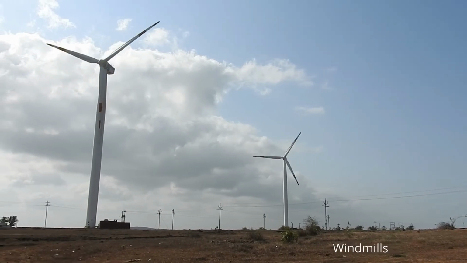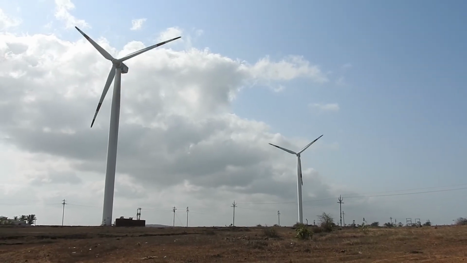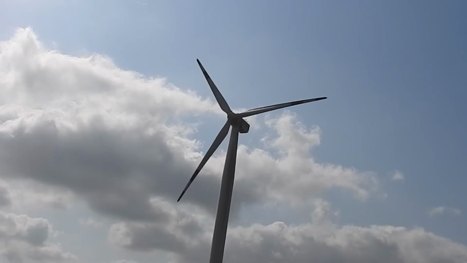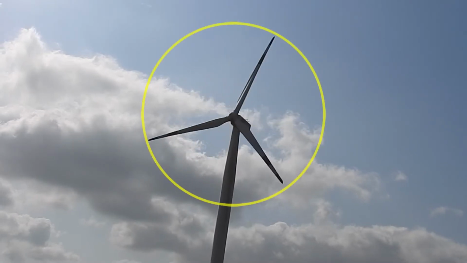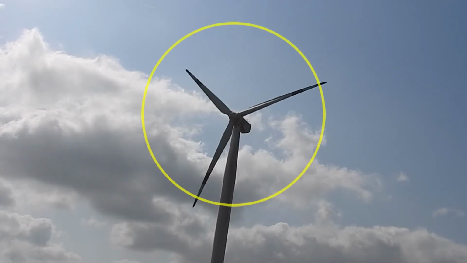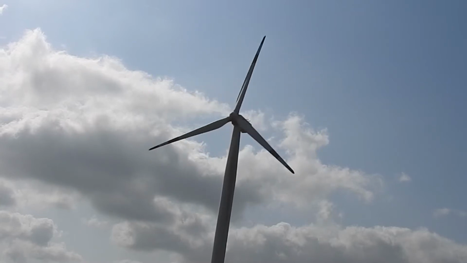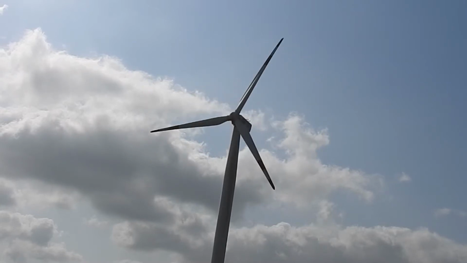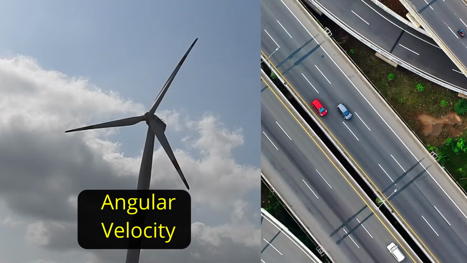How about these windmills? Which one is rotating faster? For circular or rotational motion, we take into account curvature or rotation of the motion. In this case, we calculate angular velocity instead of linear velocity.